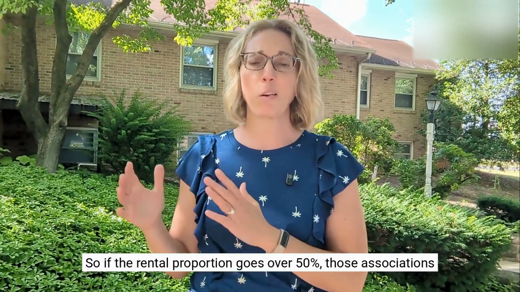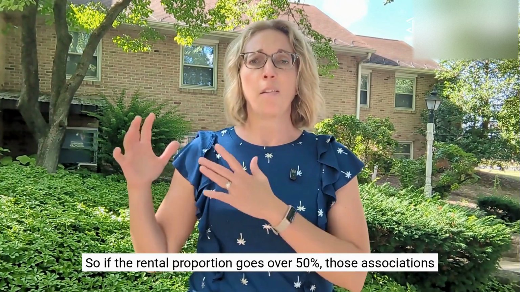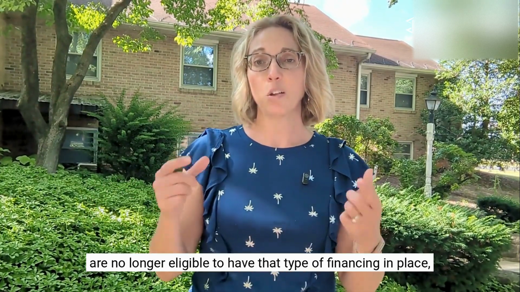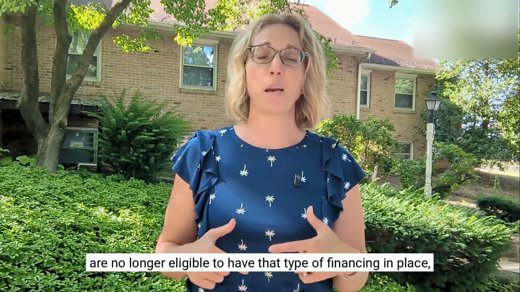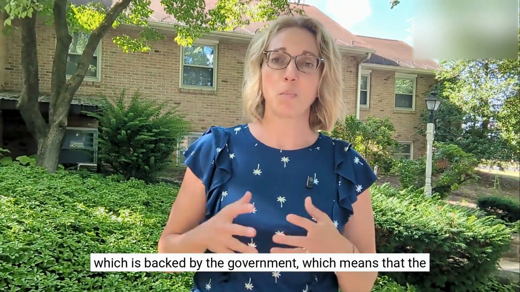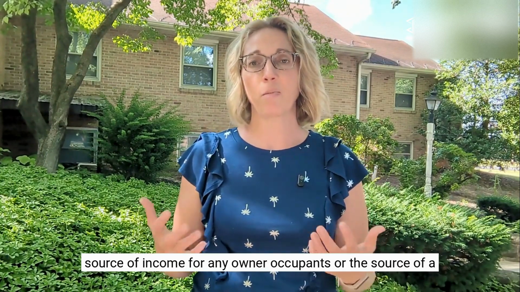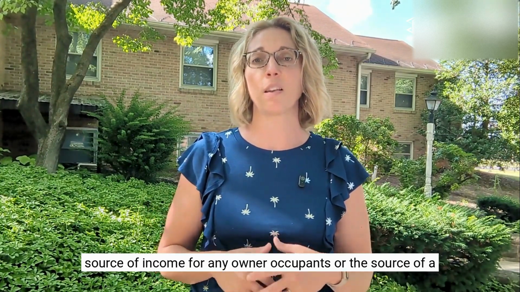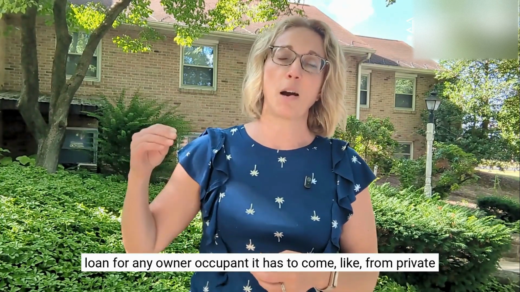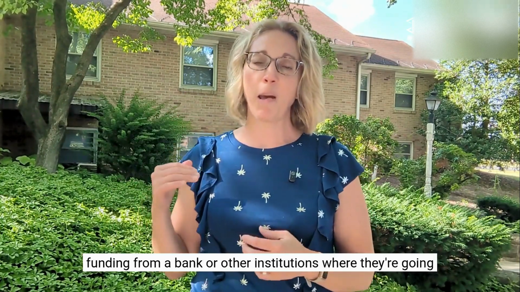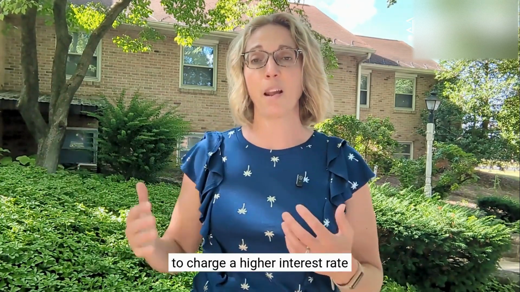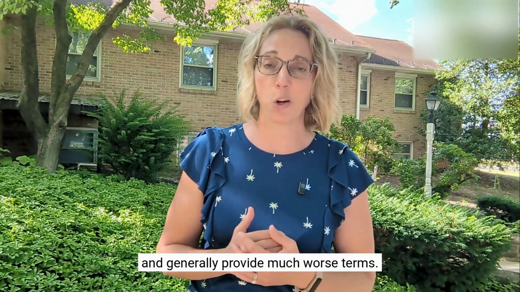If the rental proportion goes over 50%, those associations are no longer eligible to have that type of government-backed financing in place. That means the source of a loan for any owner occupant has to come from private funding from a bank or other institutions, where they're going to charge a higher interest rate and generally provide much worse terms.